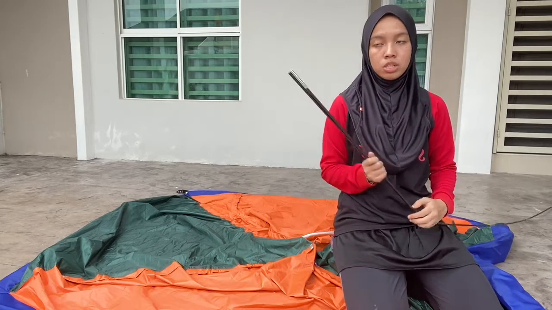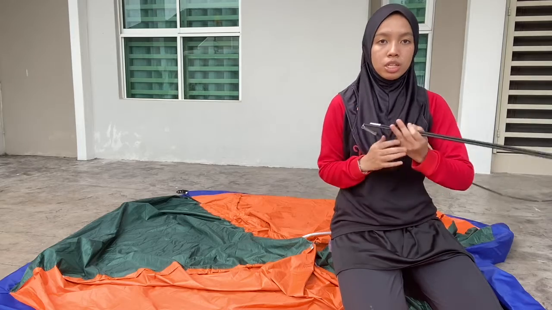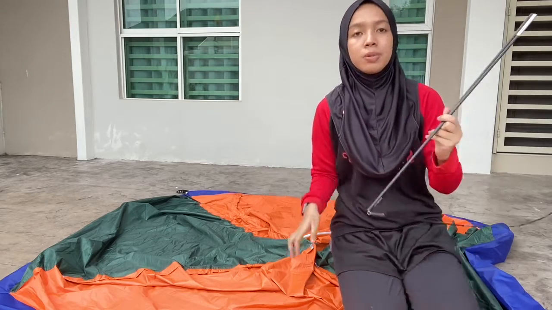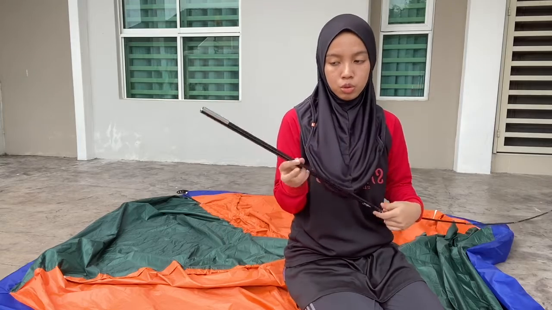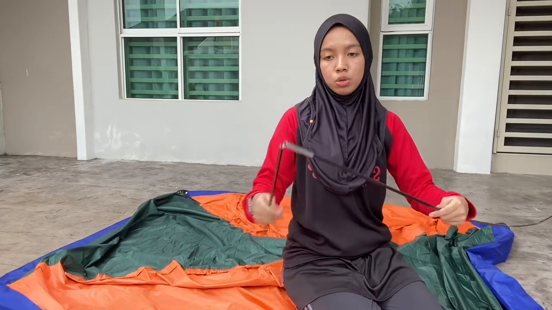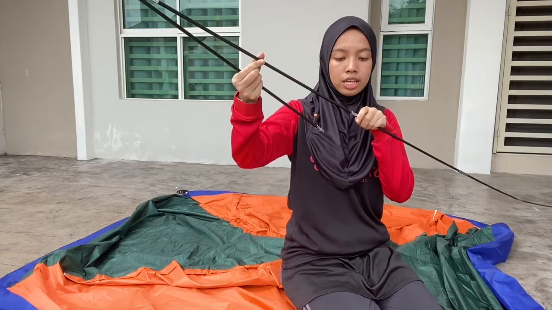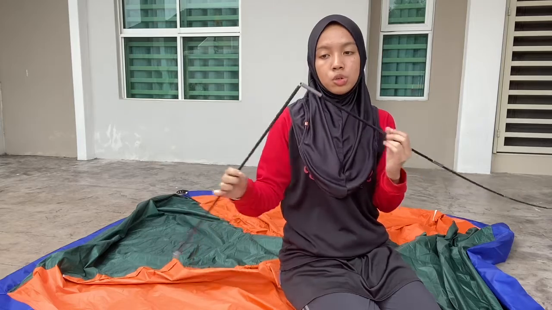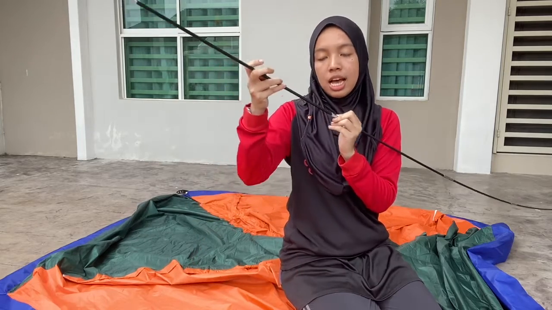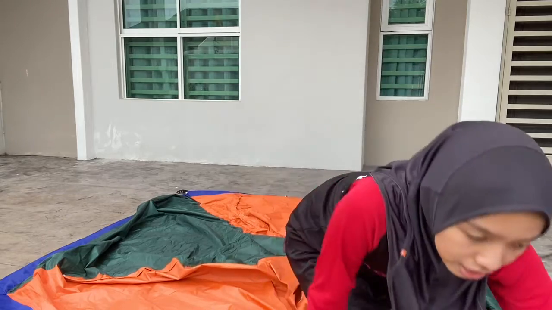Tent poles may vary depending on the type of tent, but the most common ones are folded and need to be attached together. These tent poles can easily fit to each other. All you need to do is to unfold the tent pole and insert it into the joint on the other pole. You need to keep on doing this until you get a long pole.